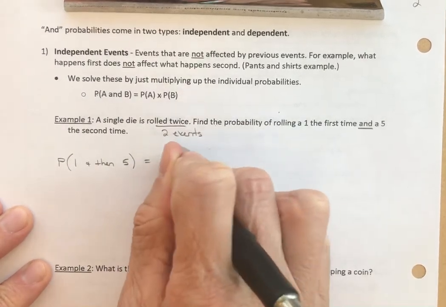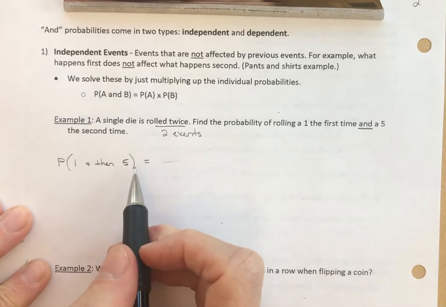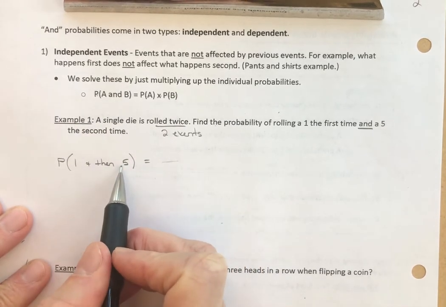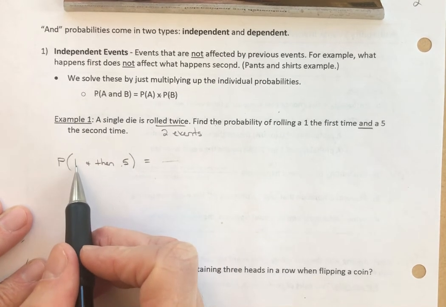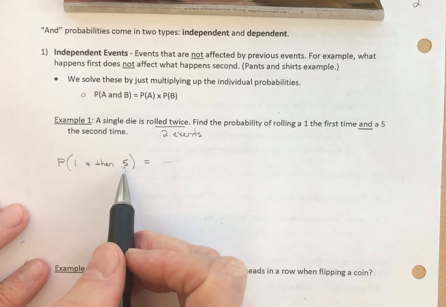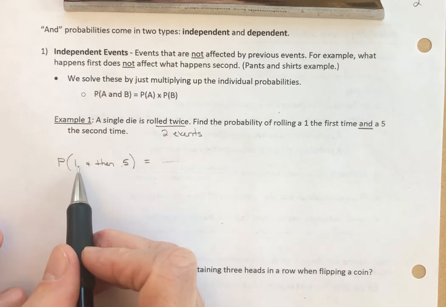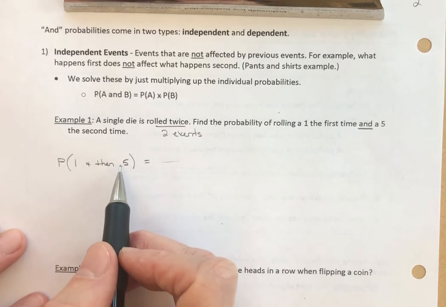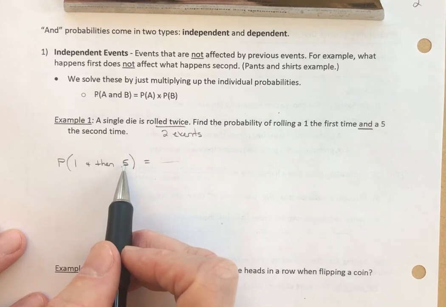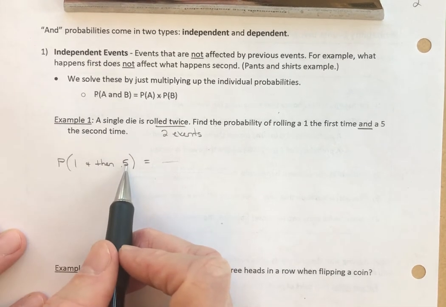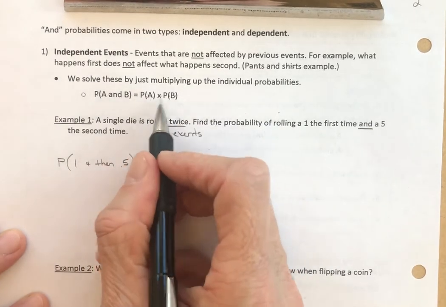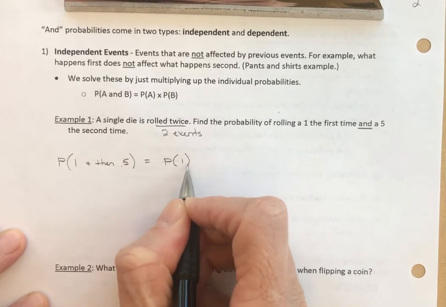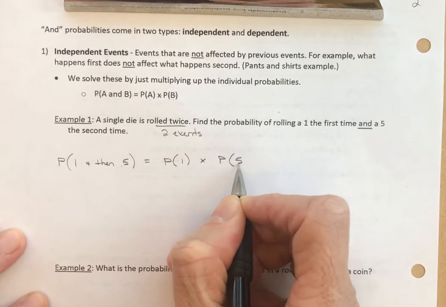Wait a second. Now, let's think about this. The second event, rolling the die the second time, has nothing to do with the first roll. The die is not thinking, hey, I rolled a 1 the first time, so I'm going to make sure I don't roll a 1 the second time. The die has no thought. The die is not influenced at all by the first roll. So these are independent events. So we're going to multiply the probability of a 1 times the probability of a 5.